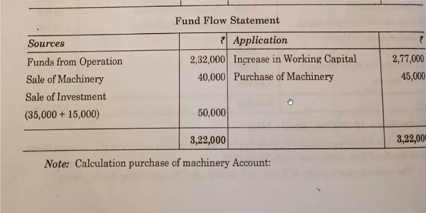You're moving on to your fund flow statement. You start with funds from operation 2,32,000. Increase in the working capital is your application of funds. Why is it your application of funds? Because your working capital has increased. So it is an application of funds, which they have given in the question as 2,77,000.